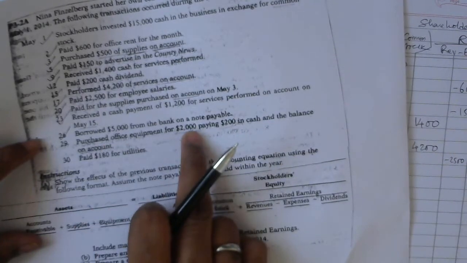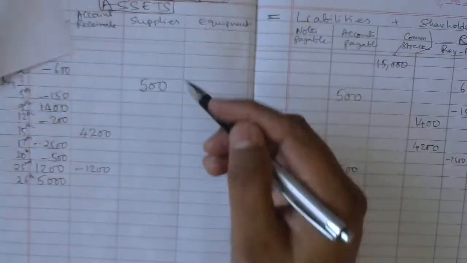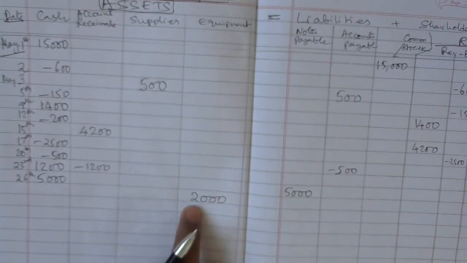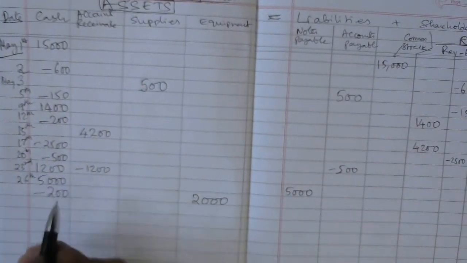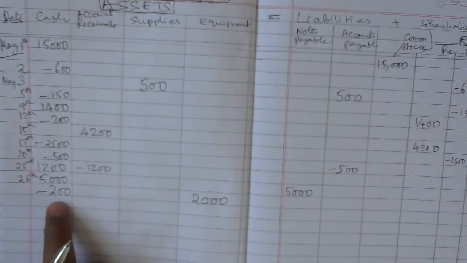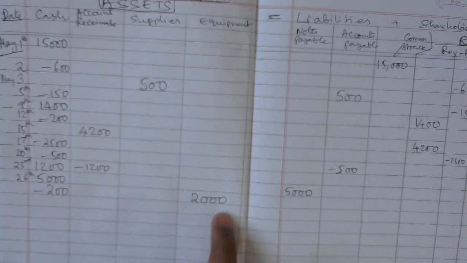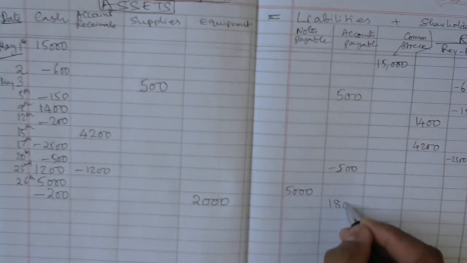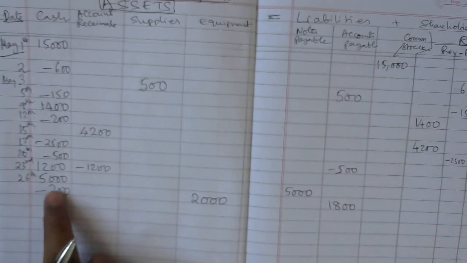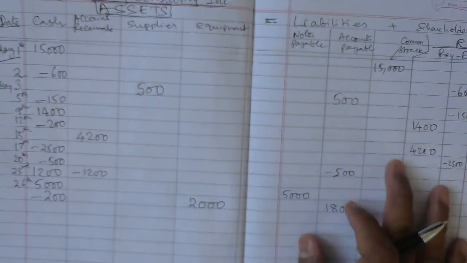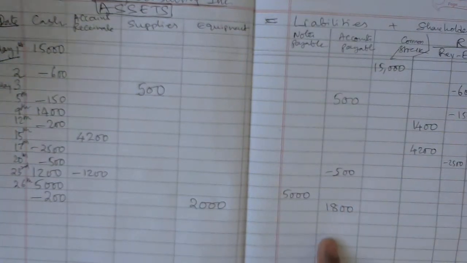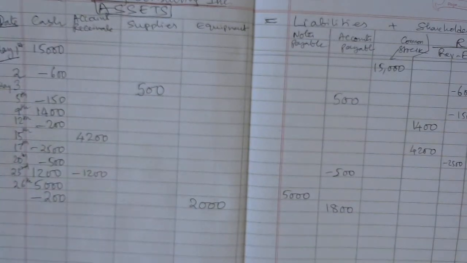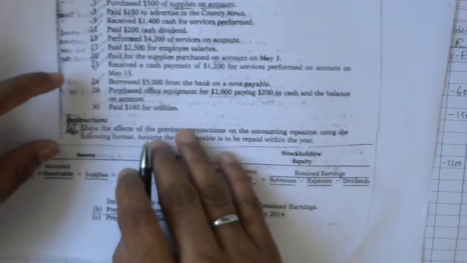When you purchase the equipment, your equipment asset will increase by 2,000. So you go to the equipment and equipment will increase by 2,000. But the cash is only reducing by 200, so minus 200. Why? Because you are only paying 200 and the remaining 1,800 balance is accounts payable. So that will come here as a plus 1,800. You see, 2,000 minus 200 is 1,800 added on the left side and 1,800 added on the right side. So the equation is again balanced. This is an entry where 3 values are entered. Okay, so this is done.